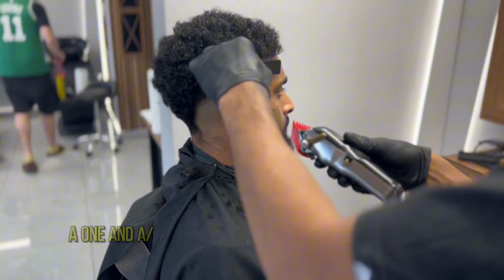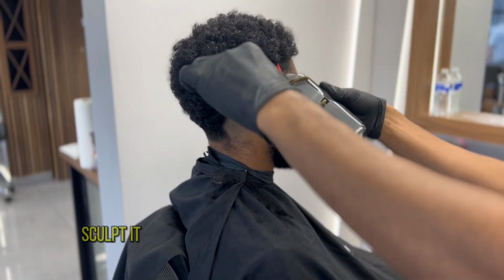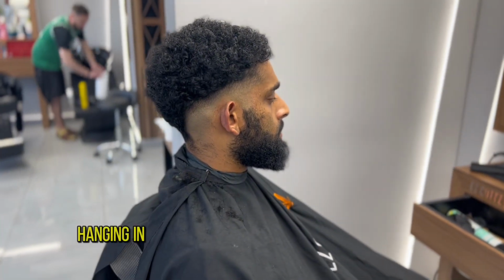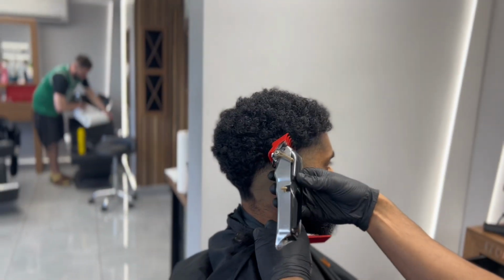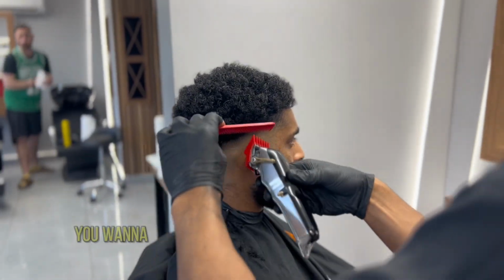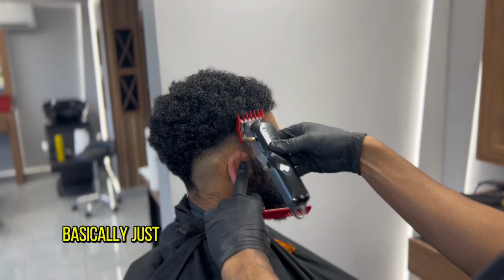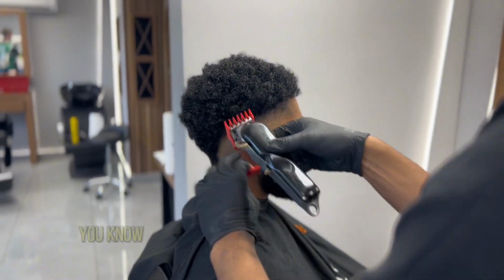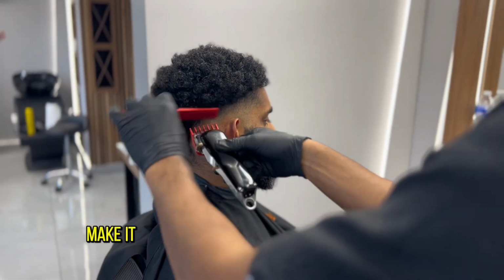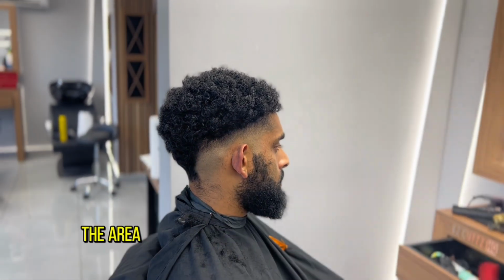Right now we're going in with a 1.5 guard close, and we're just going to debulk the top of that fade and just really sculpt it into the top of the hair. Just notice how I'm angling the clippers going against the grain. What you want to do is sculpt the hair and kind of just work from that second guideline. The goal here is basically just bringing in an even proportional graduation from that fade to the top of the hair, and you just want to make it as simple as possible, really, and just flick out towards the top of that area.